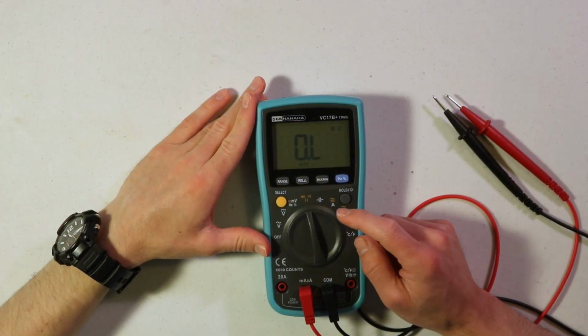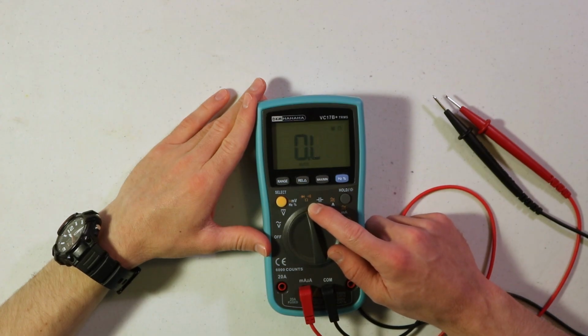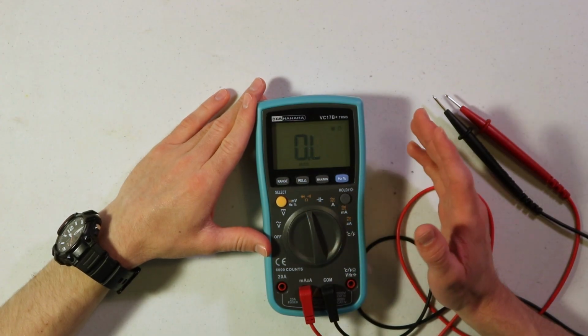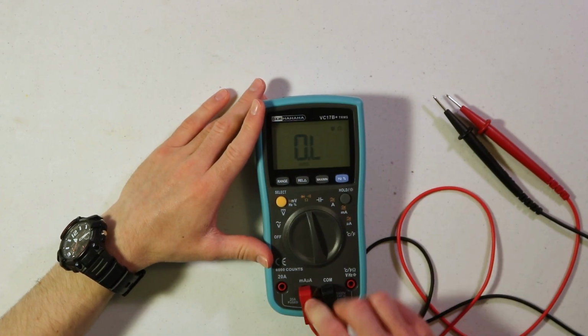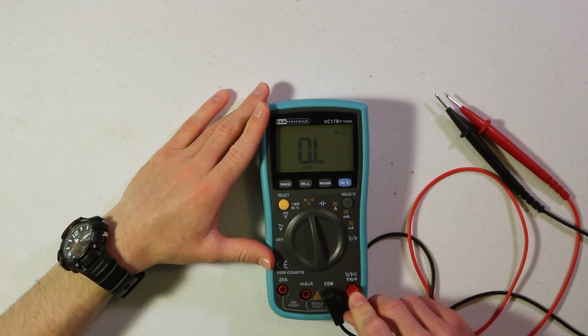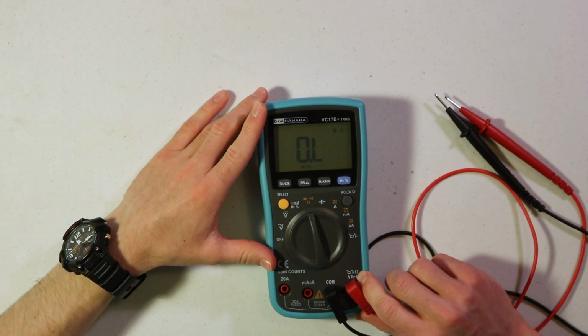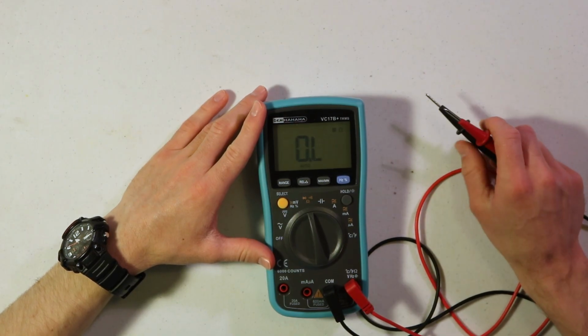The next thing we can measure here is resistance, and that is represented by the Greek letter omega. And omega just stands for ohms, which is the unit for resistance. And again, you want to switch your multimeter probe to the correct port, so don't leave it on current. Put it back here to where it says ohms, and you can see the Greek letter omega here as well. That will be for measuring resistance.